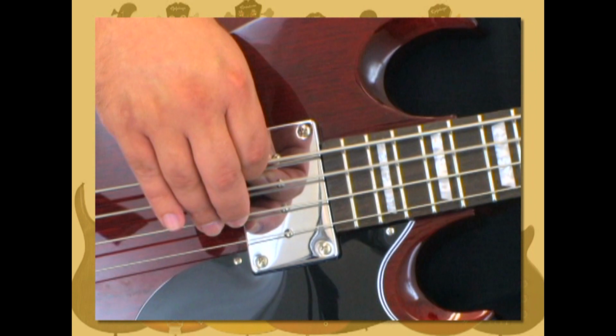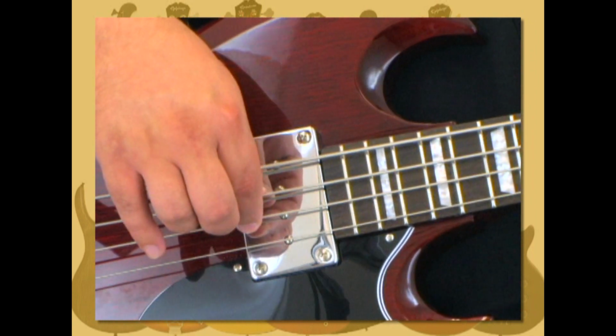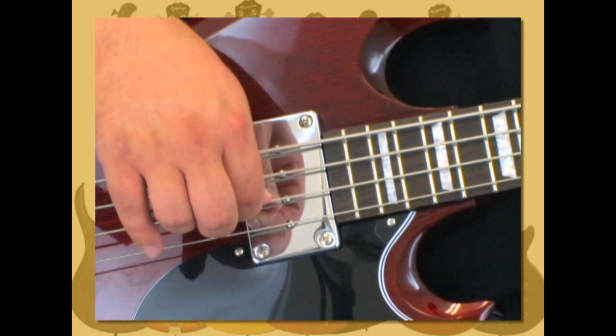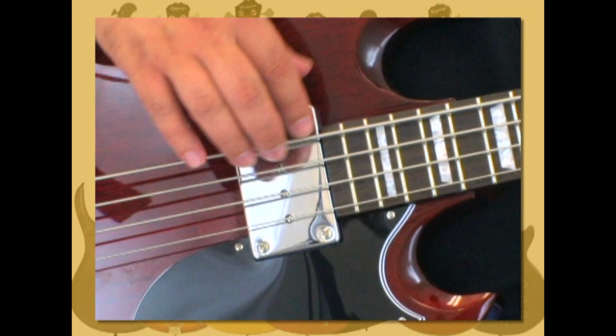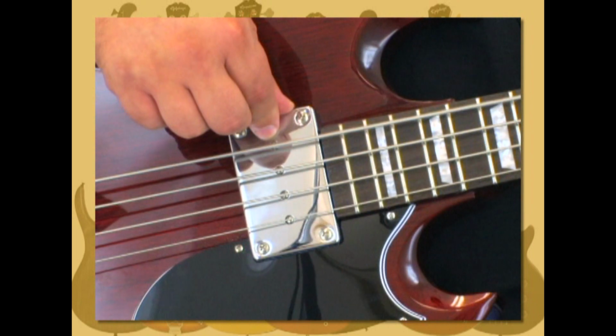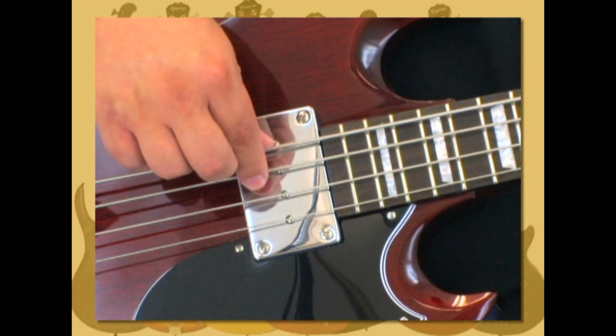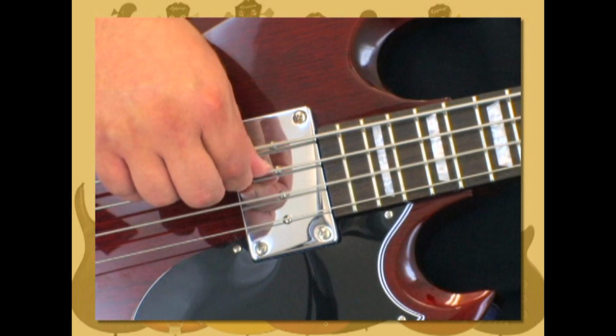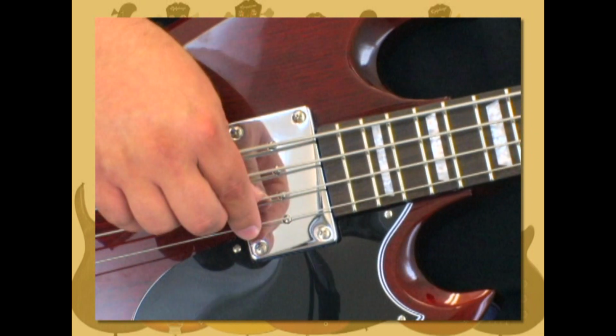The 3rd string open is an A note. The 2nd string is a D note, and the 1st string is a G note. Altogether, starting with the 4th string, the notes are E, A, D, and G.